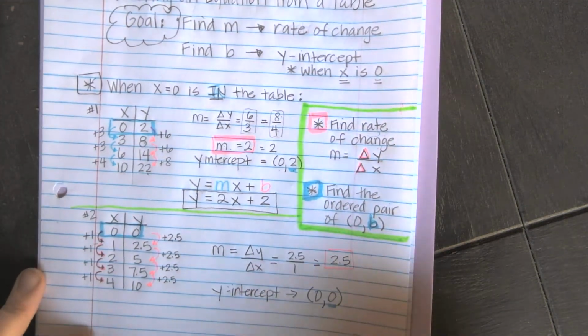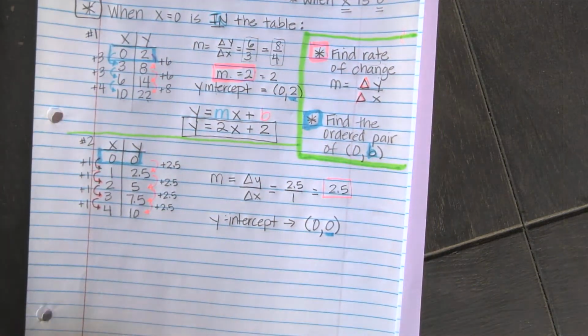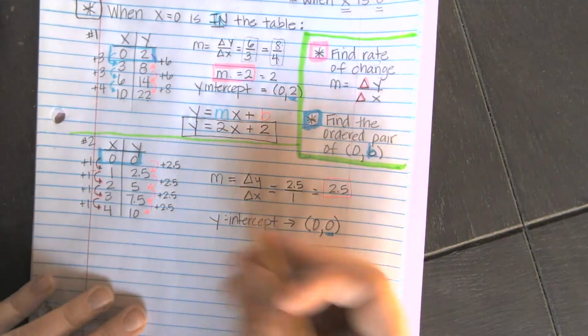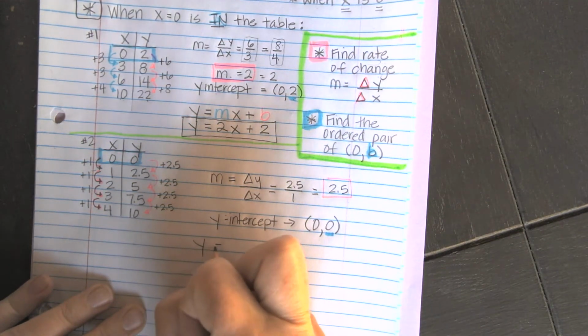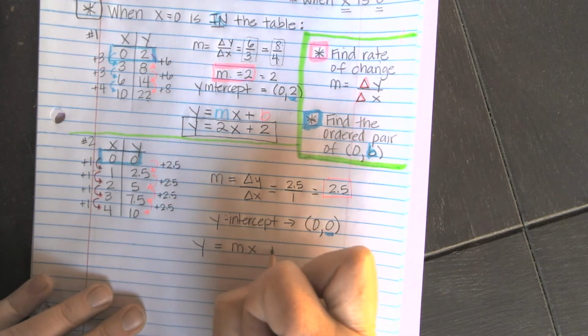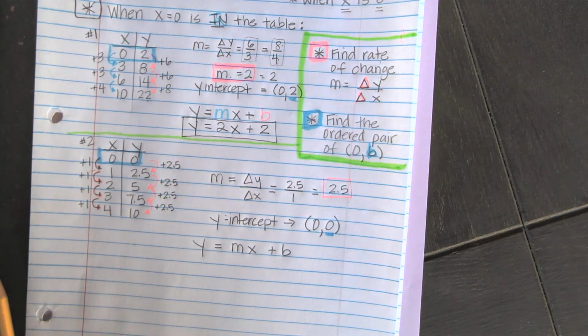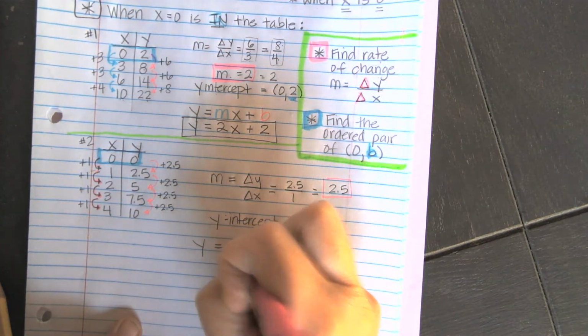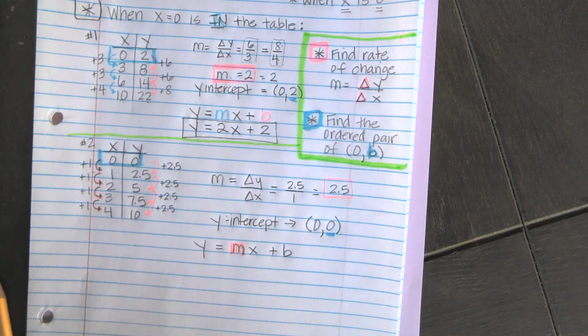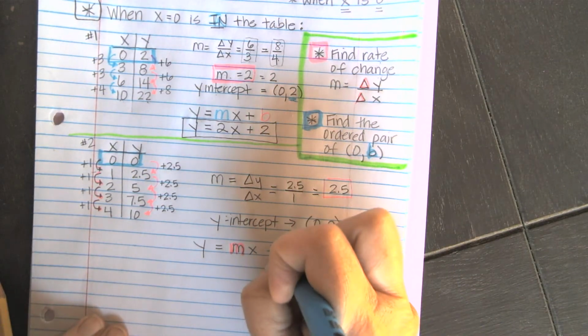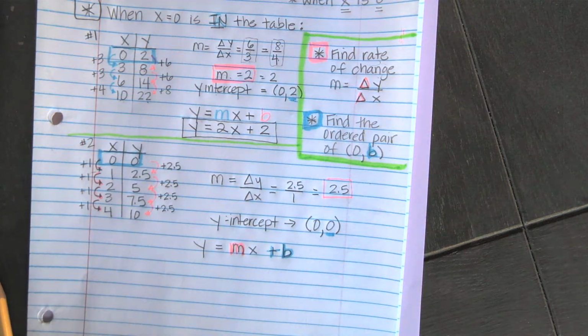Now that's totally okay. We can still plug it in just like we've always done. Y equals mx plus b. Remember, m is our rate of change. That will be a number. And b is our y-intercept. And that also will be a number.